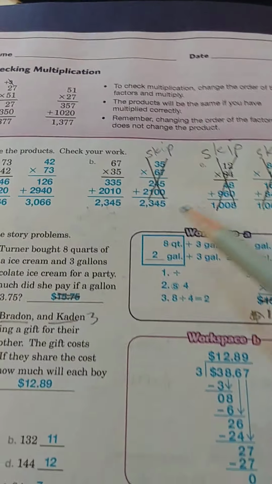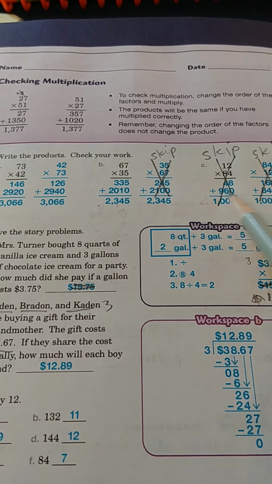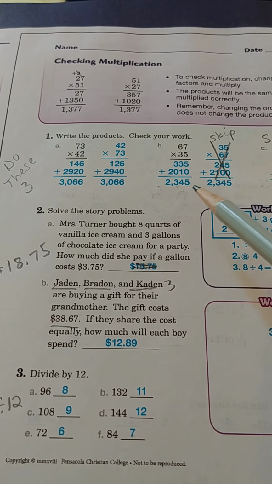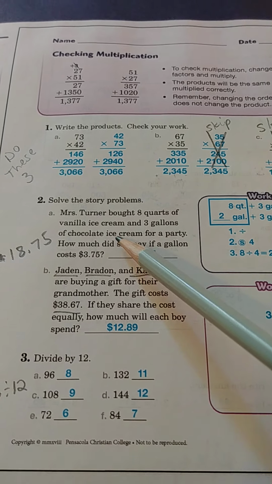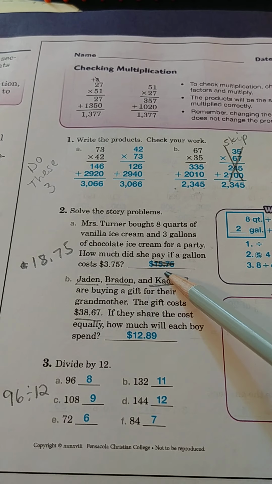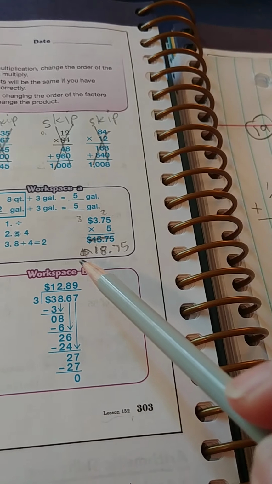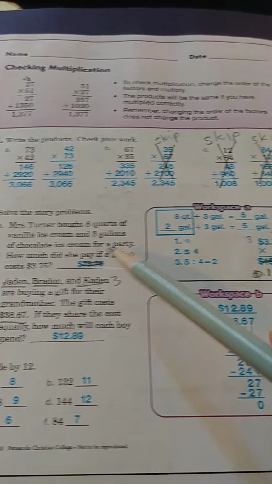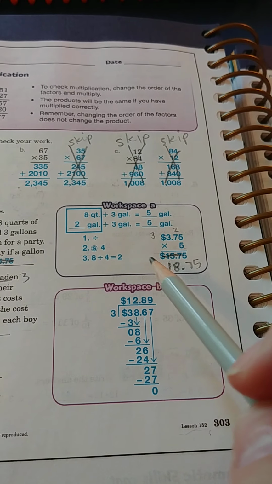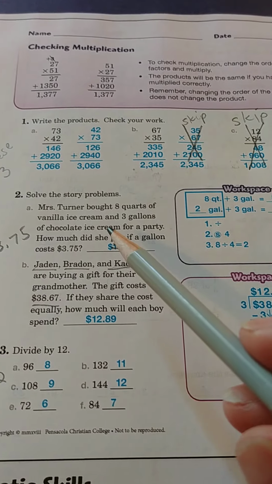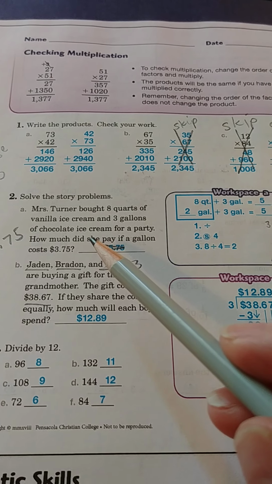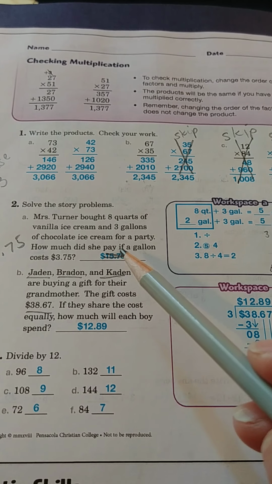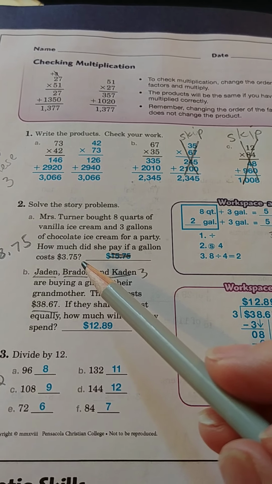All right, so you can pause and go ahead and finish working these problems, or you can skip this last part if you'd like to. All right, hopefully by now you understand how to do this. Now, on the story problem, well, that should make you feel great. They made an error in my book. So as I was working this out and checking it, I did see they made an error. But to begin with, we have to do a conversion problem, and then we'll have to multiply to do this one. So Miss Turner bought 8 quarts of vanilla ice cream and 3 gallons of chocolate ice cream for a party. How much did she pay if a gallon cost $3.75?